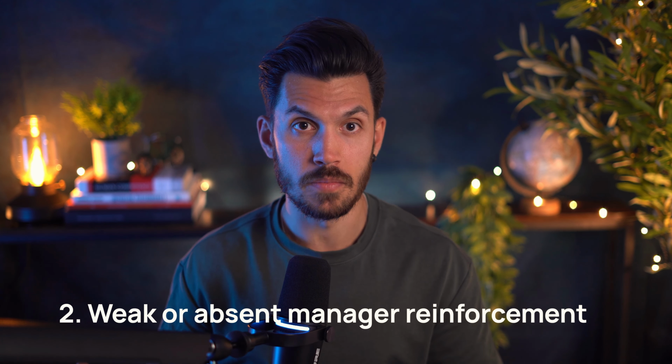The second challenge is often weak manager reinforcement. A lot of enablement programs do not fail when it comes to delivery per se, but they fail because the desired behavior is not inspected and observed in the field, so that managers can coach and give feedback and let the rep adjust the behavior. So it's very easy to come back to square one, to the usual habits, right?